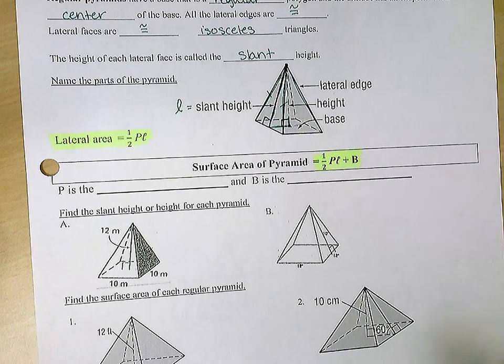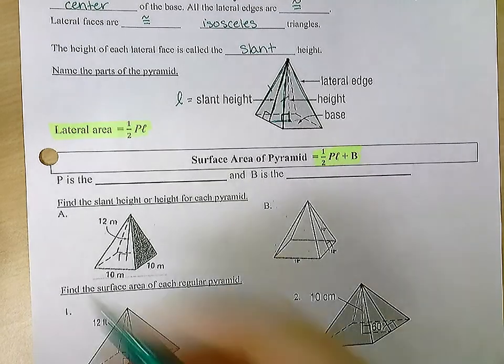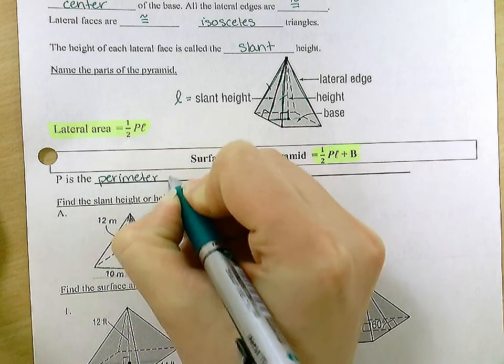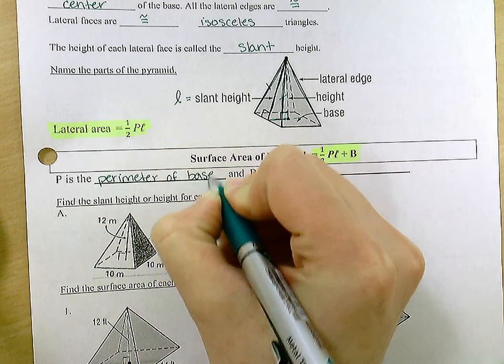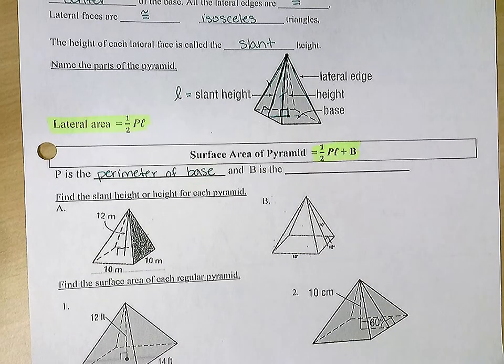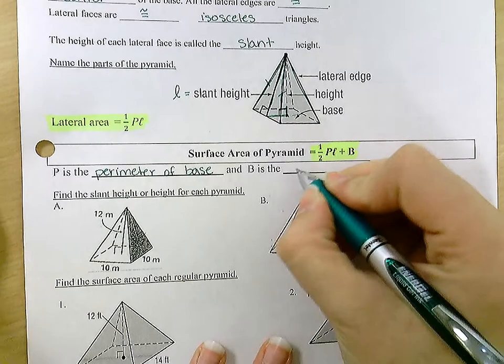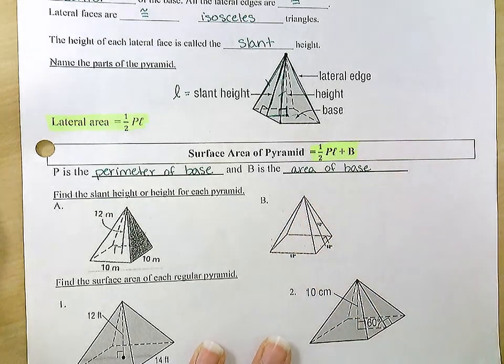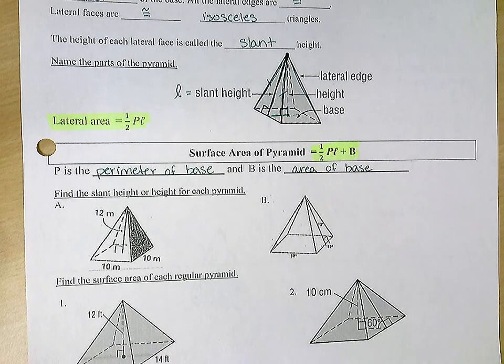So our variables in our equations here: P is the perimeter of the base. P is still the perimeter of that base, so you still have to locate that base shape. And capital B is the area of the base. In each of these equations, the ones that we learned previously, P and B are the same here as well.